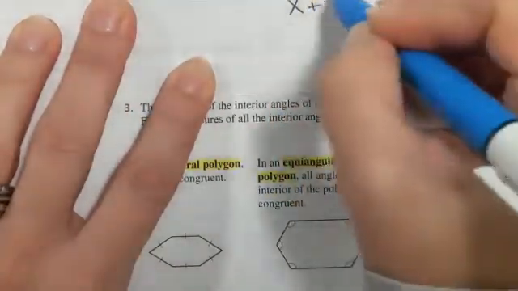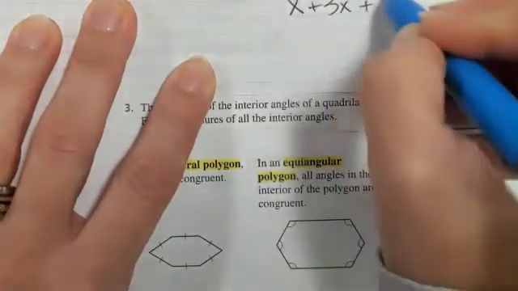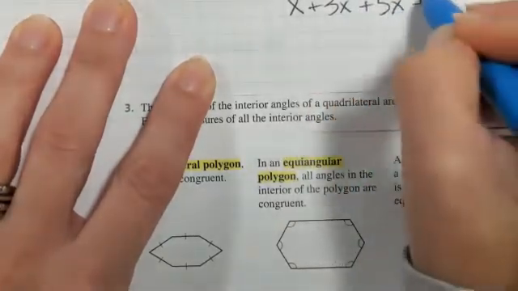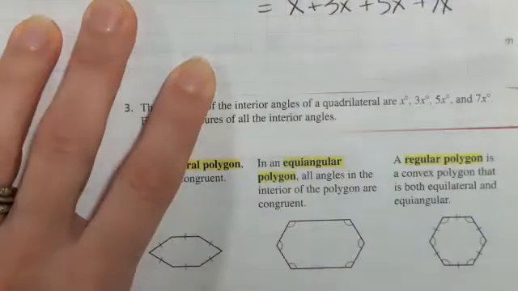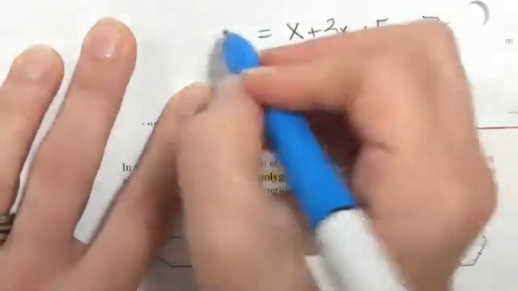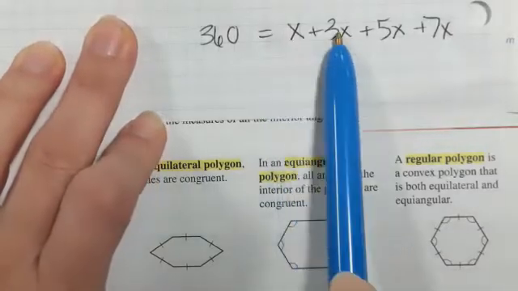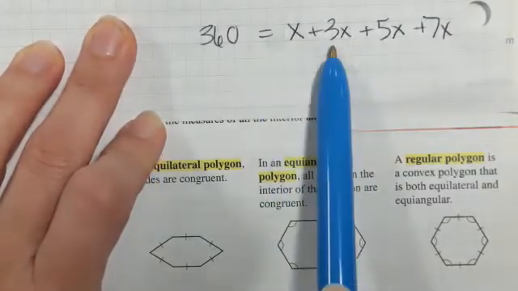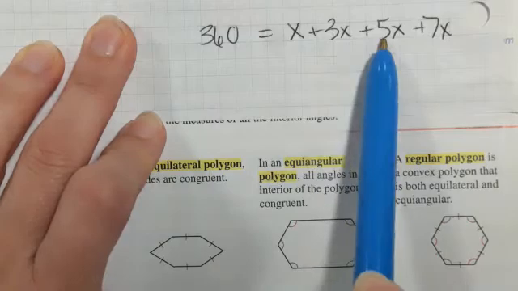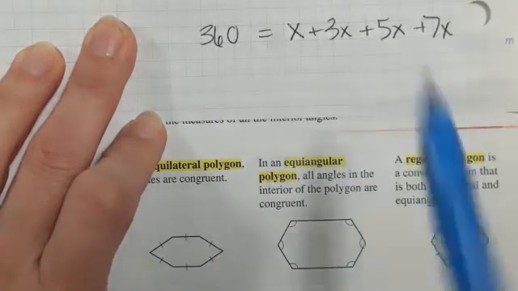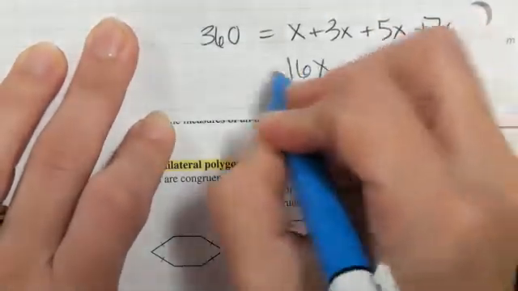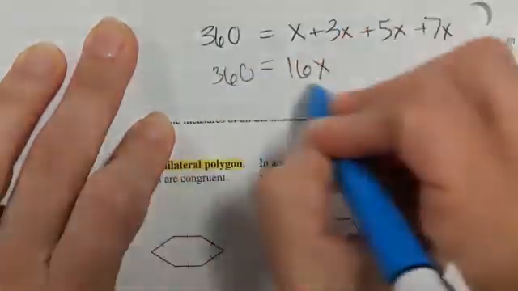We have x plus 3x plus 5x plus 7x. And we know it has to equal 360 degrees. So x plus 3x gives us 4x, plus 5x gives us 9x, plus 7x gives us 16x equals 360.